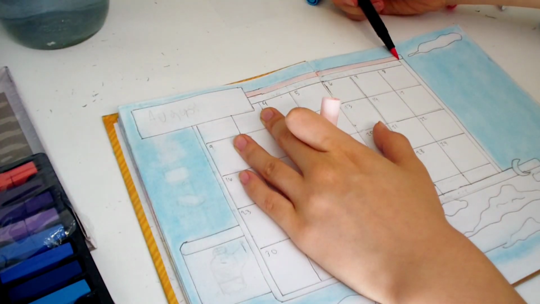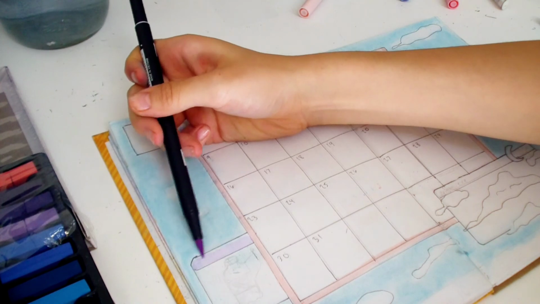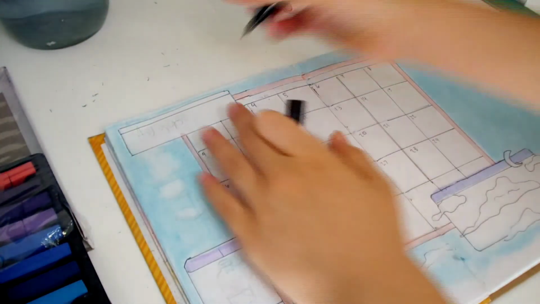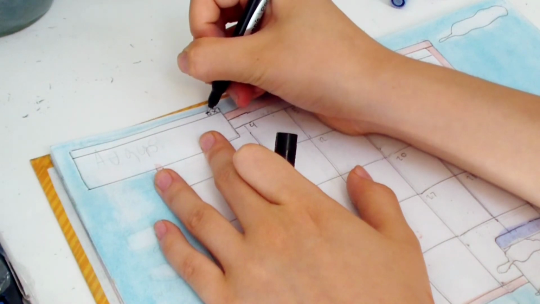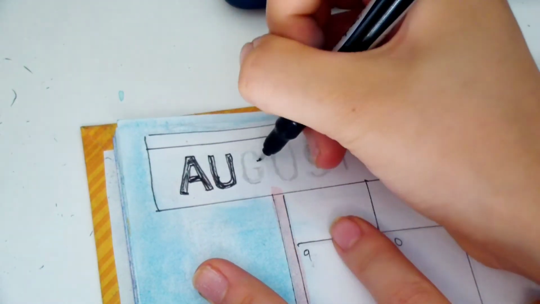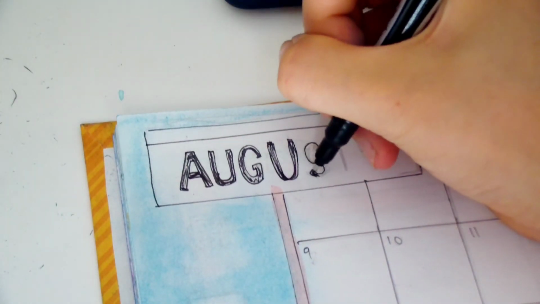To color in the windows, I'm just highlighting the edges using a brush marker. I used a different colored brush marker for each window. Now I'm finishing up the tabs by adding a few details. I'm writing August on the top window. I wrote it in a simple capital letter font. This spread has a lot of extra things, so it might take some time to draw everything.